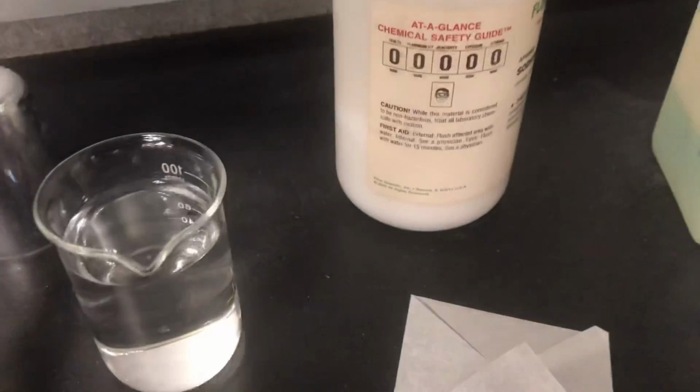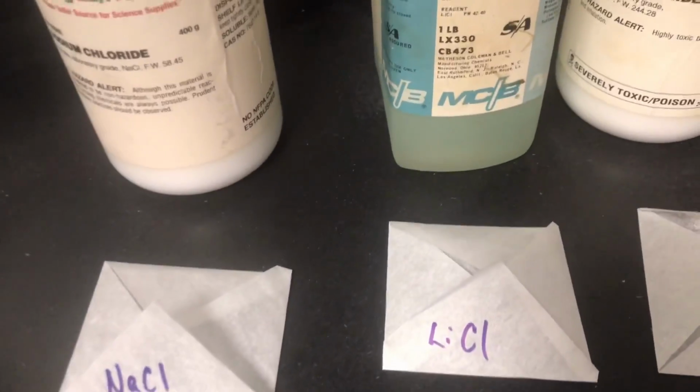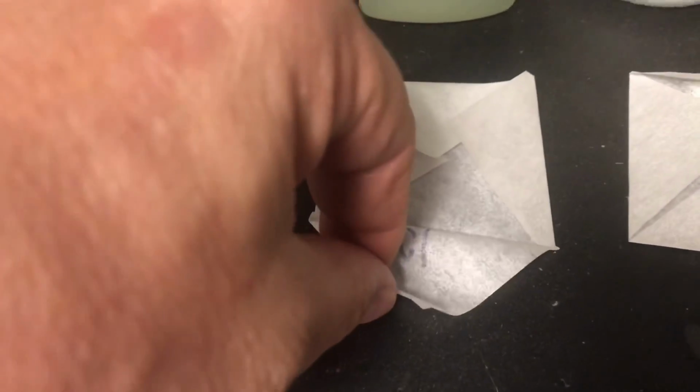These are sodium chloride, table salt, lithium chloride. Now we don't have crystals of this. There are no crystals of the lithium chloride. This is an old bottle.